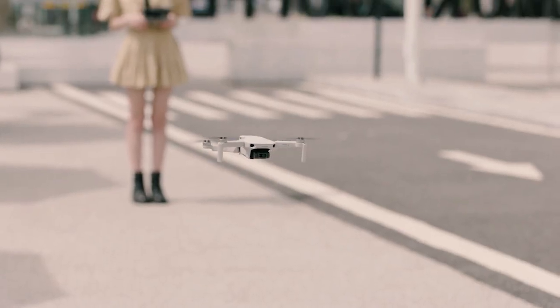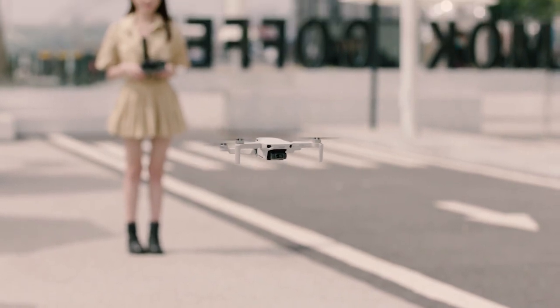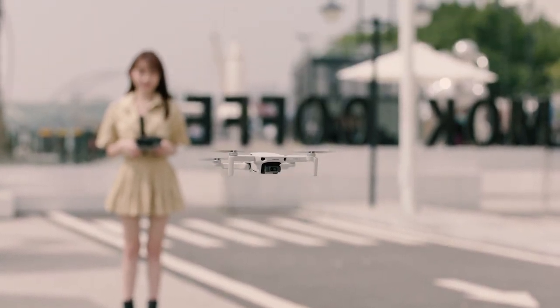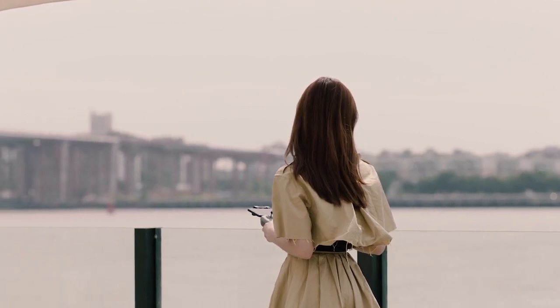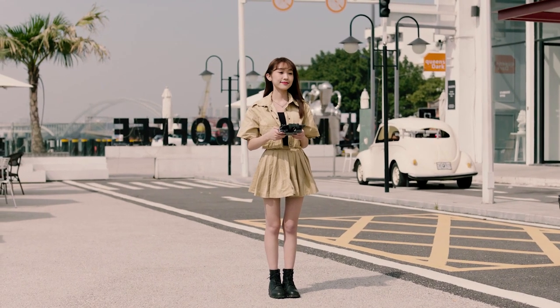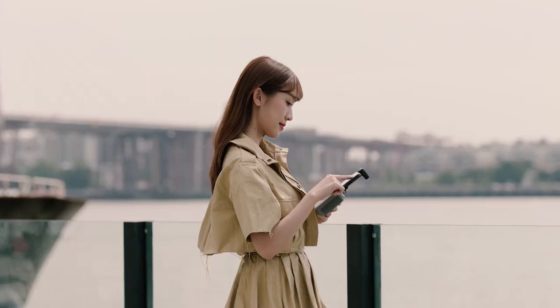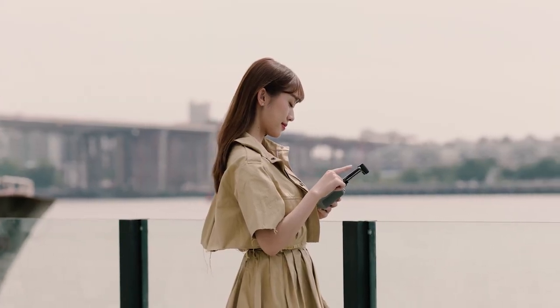Set a proper flight distance and make sure the location is clear of buildings and other obstacles. If you are not familiar with this function, start with a shorter range. Take off and hover at least 2 meters above the ground, and select Quickshots in the DJI Fly app.